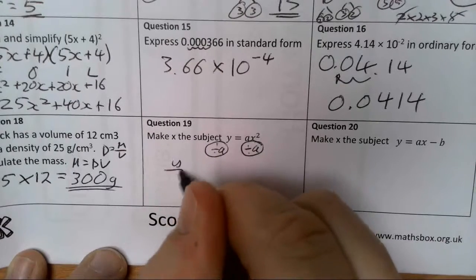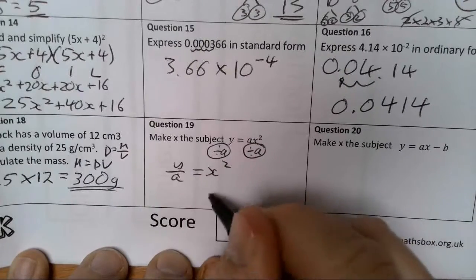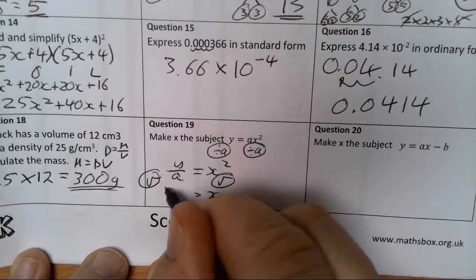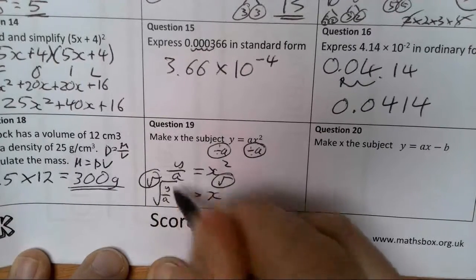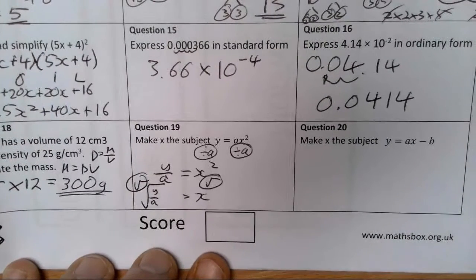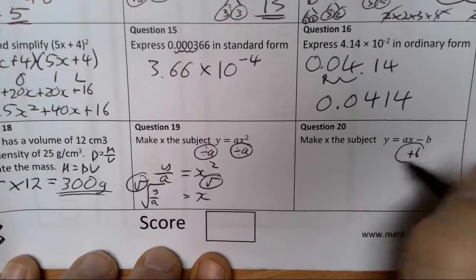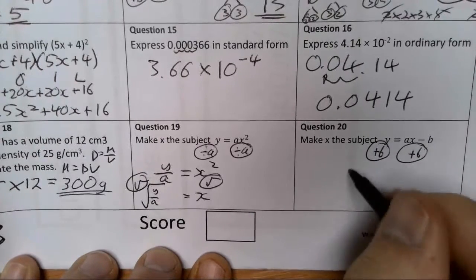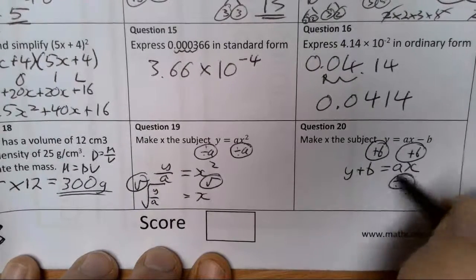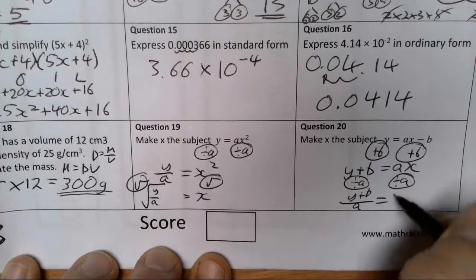So then that gives me y over a equals x squared. Now I can do the square root. So if I take the square root of both sides, I've got x equals the square root of y over a. And the square root has to go over the whole thing. Right, if I'm making x the subject here, I'm going to add b to both sides. That gives me y plus b equals ax, and then I'm going to divide both sides by a. So that gives me y plus b over a equals x.